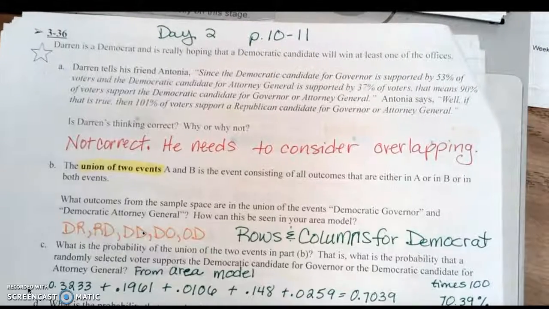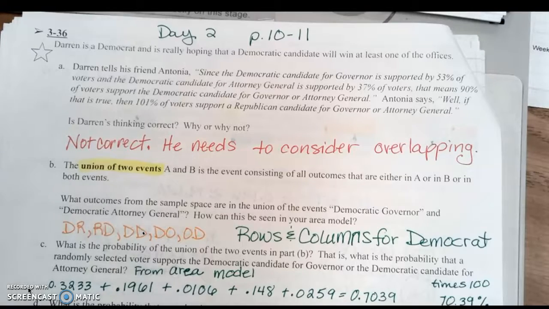Okay. What does the O stand for again? Other, right? Not everybody's voting for a Republican or a Democrat. O is for other.